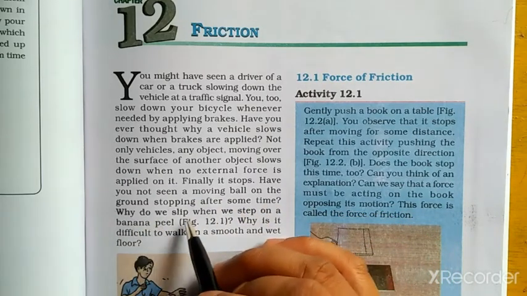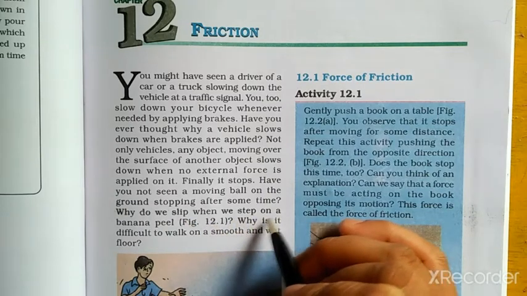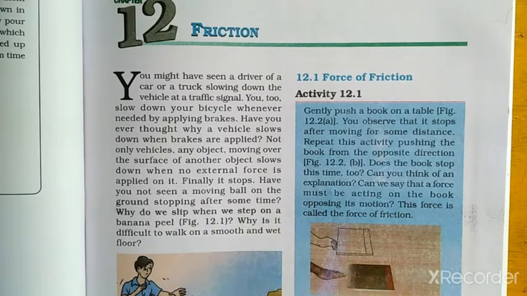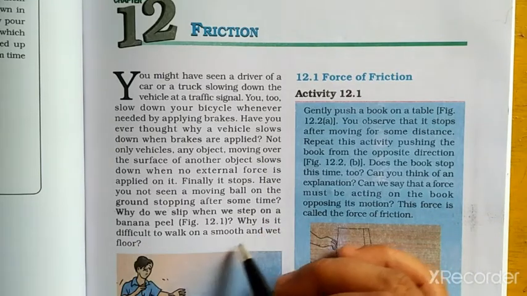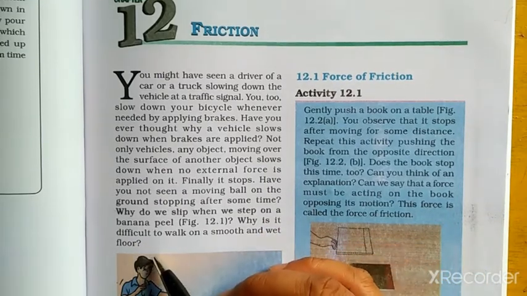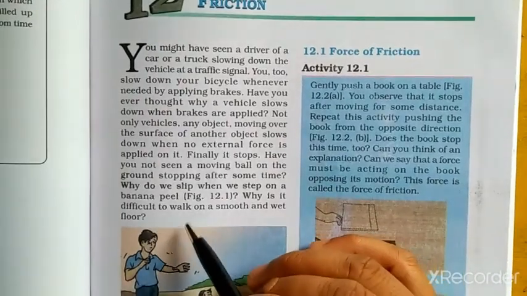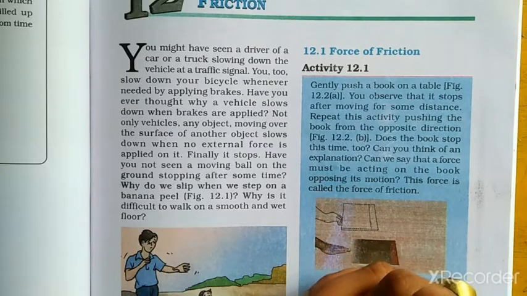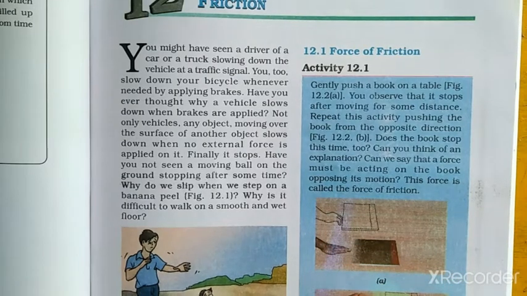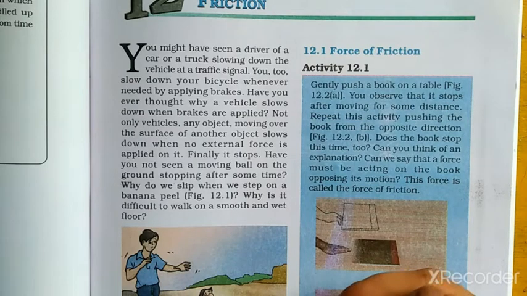Why do we slip when we step on a banana peel in figure number 12.1, and why is it difficult to walk on a smooth and wet floor? So sometimes when we step on a banana peel, we fall down. It is because of less friction. Friction between the soles of our shoes and the ground is less because of the banana peel. That is why we fall down.